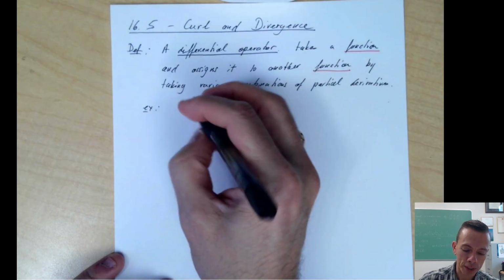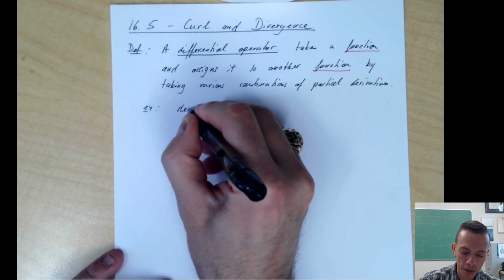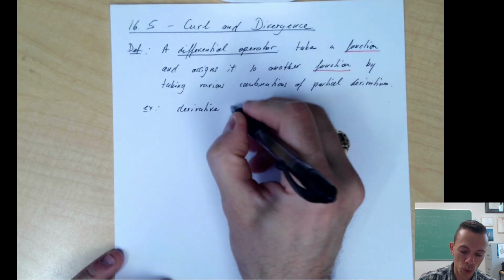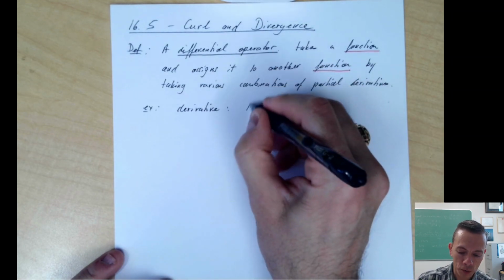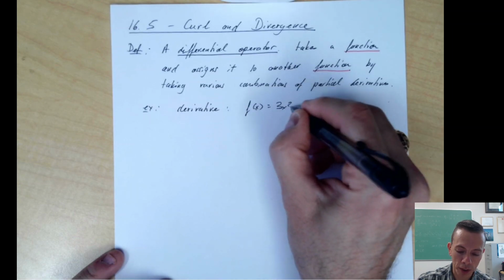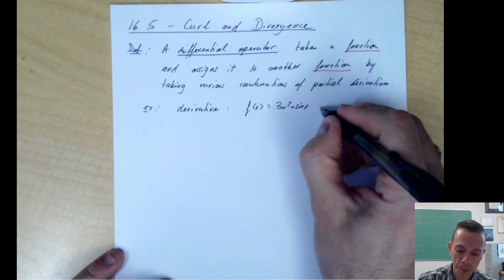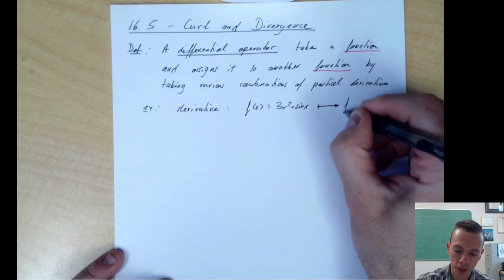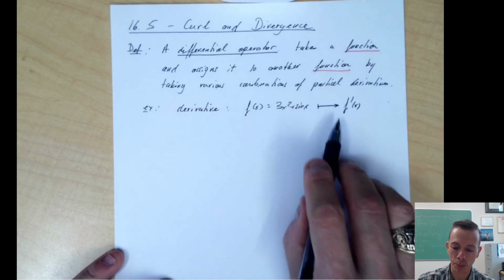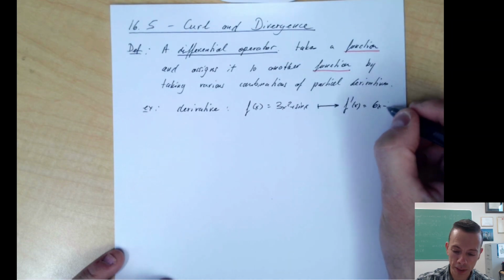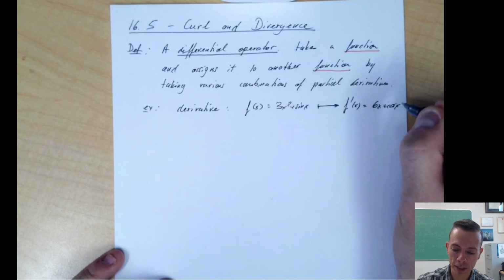So the simplest one is called the derivative, which is the first one that you learn in Calc 1. If you have a function, for example, f of x equals 3x squared plus sine x, the derivative operation assigns this function to another function, which is symbolized f prime of x, which in this case is 6x plus cosine x.